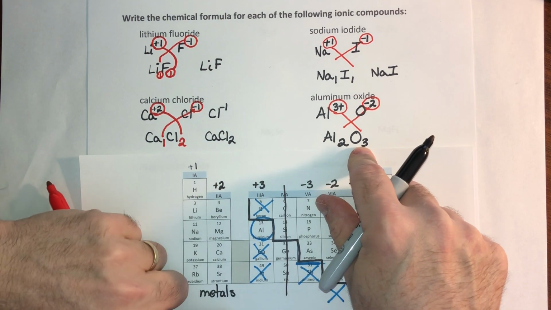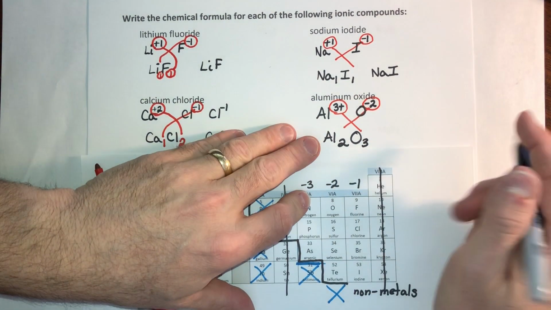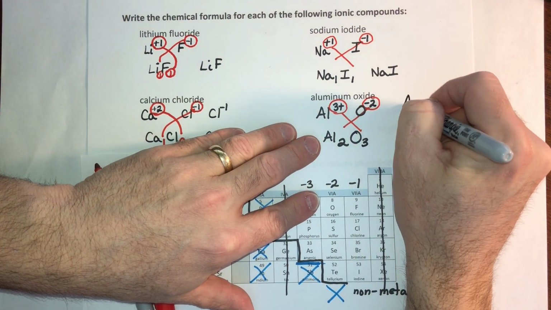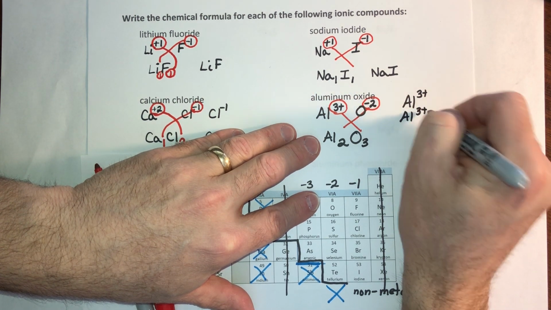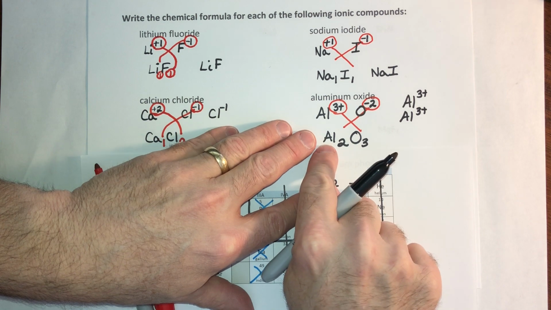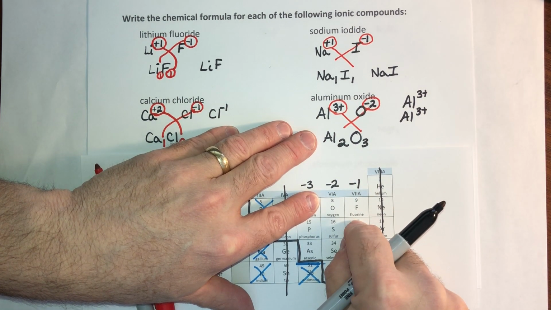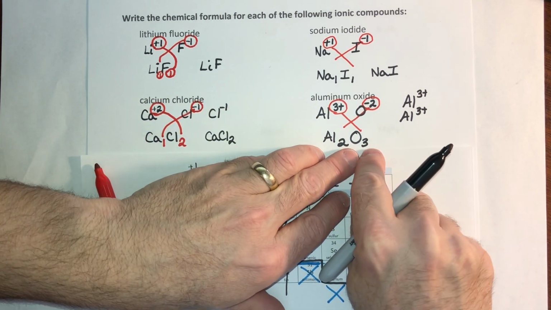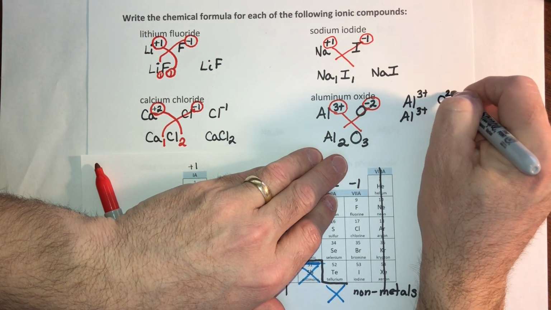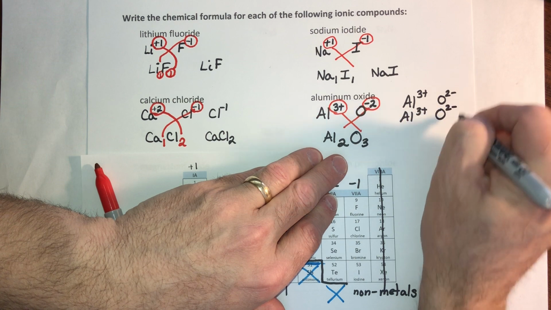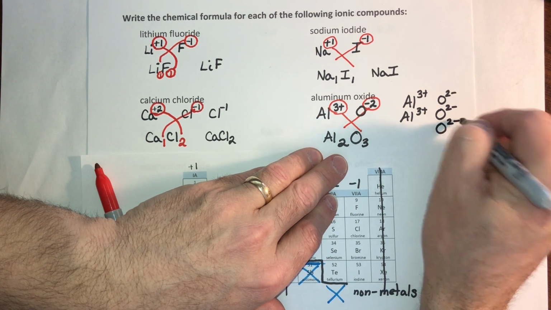Now let's talk about why we need that. If I actually write it out, okay, you've got 2 aluminums. That's aluminum 3 plus and an aluminum 3 plus, right? When you put that little 2 there, you're telling me that you have 2 of them. When you put this little 3 here, you tell me you have 3 oxygens. So that's an O2 minus, and another O2 minus, and another O2 minus.